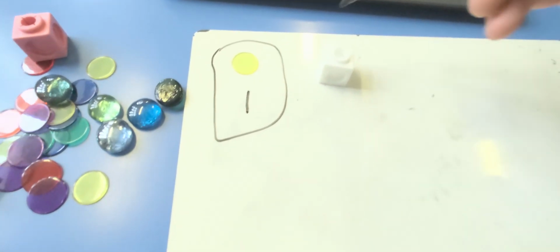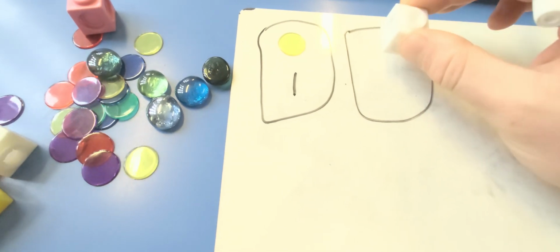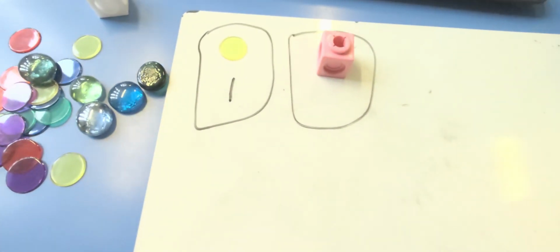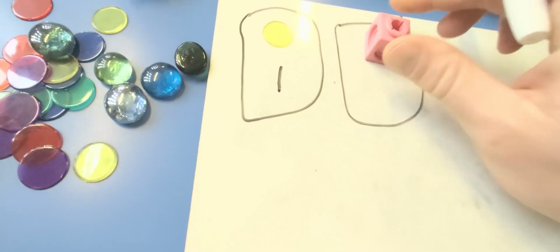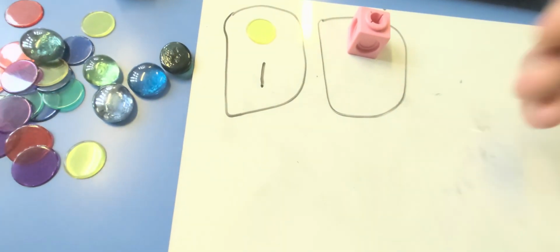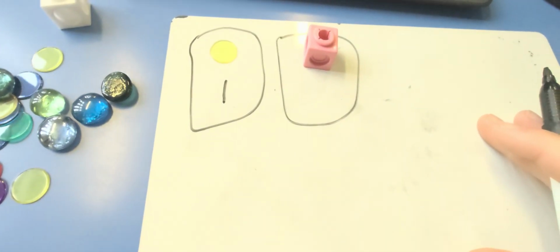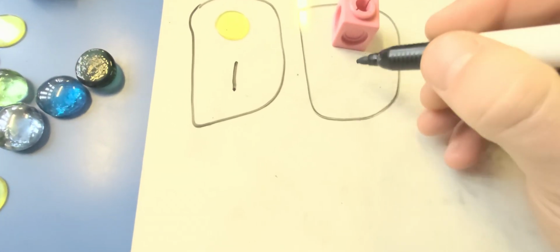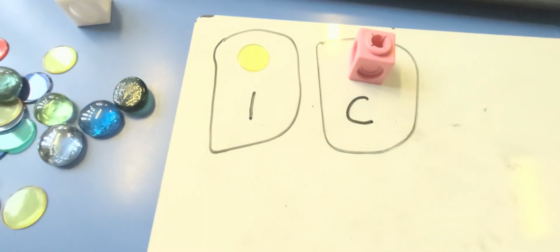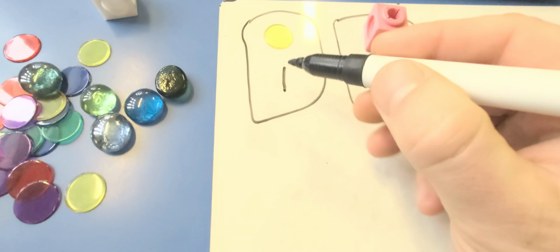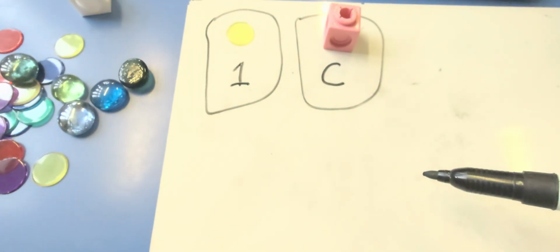This cube thing, I don't know how much this is worth. I know that's 1, but I don't know how much this is worth. So I'm going to give it a letter. Remember in algebra, it really doesn't matter what letter we use. So I'm going to use the letter C. There's no reason I chose C. So this counter's worth 1, and this is worth C.